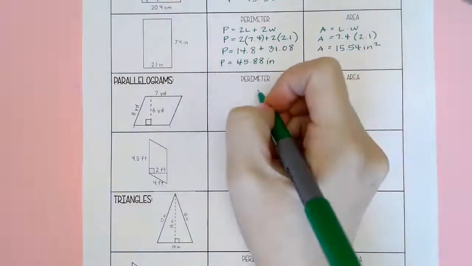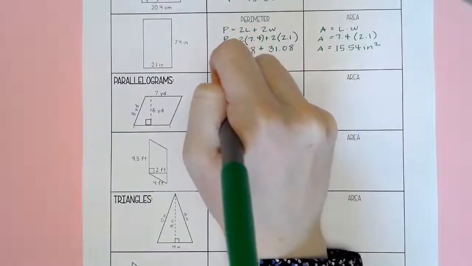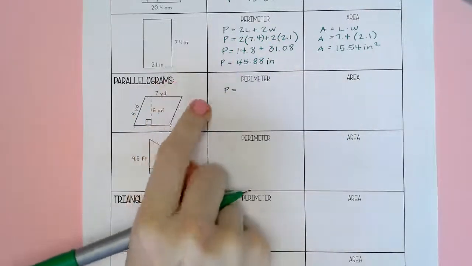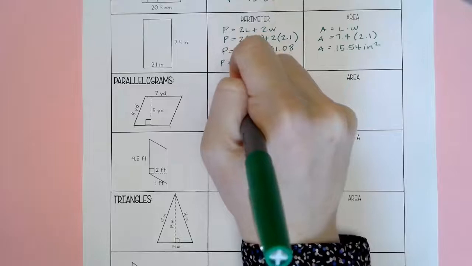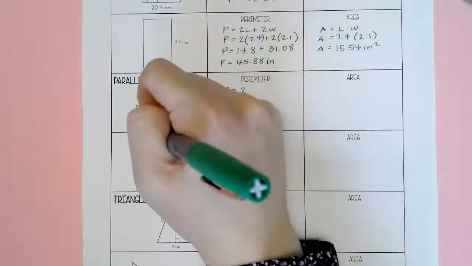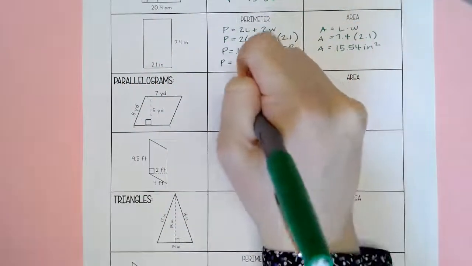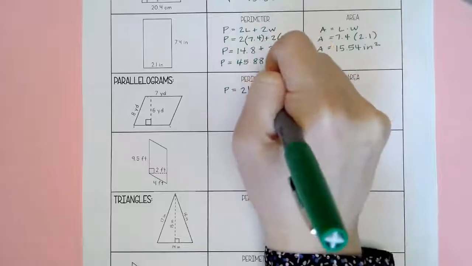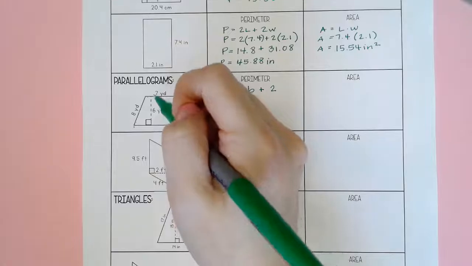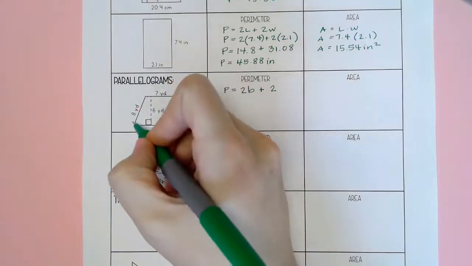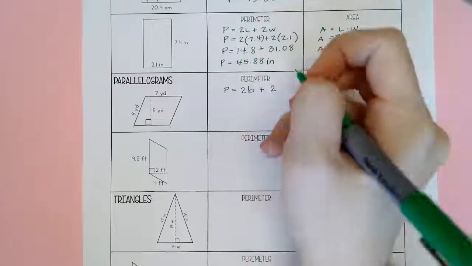Okay, so the perimeter we're just going to add up all of the sides, or you can do 2 times, I'll call it the base, okay, plus 2. I wouldn't call this the height, obviously, because this is the height, and so we'll go ahead and call it a side, okay?